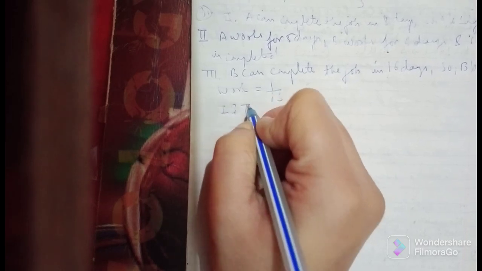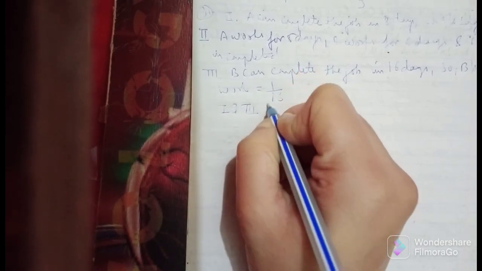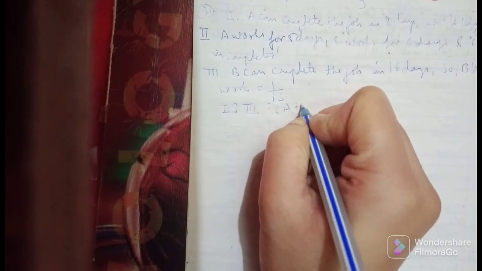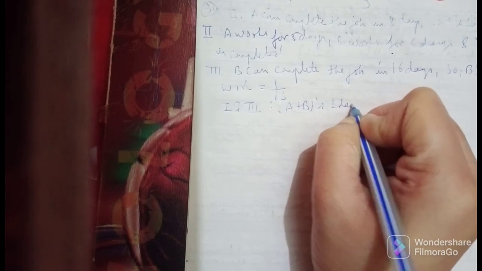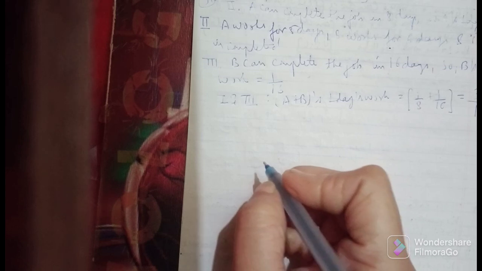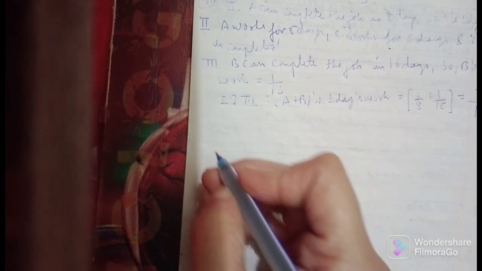So with 1 and 3, A plus B's 1 day's work equals 1/8 plus 1/16, which equals 3/16. Both can finish the work in 16/3 days.